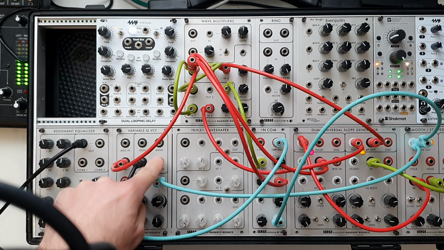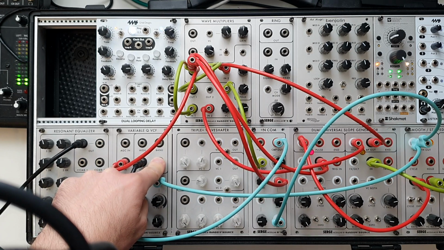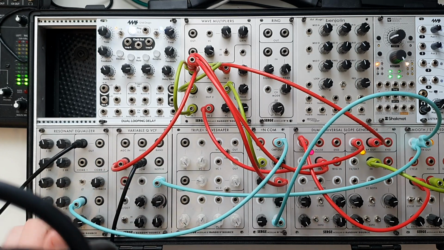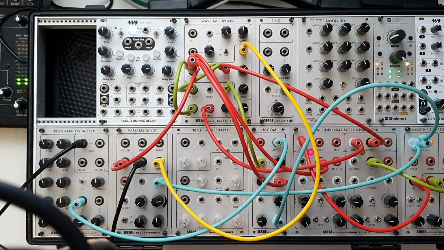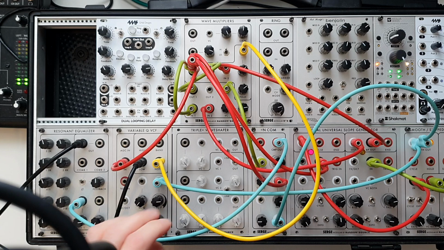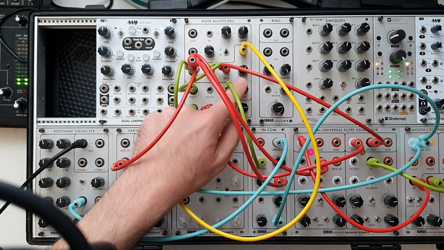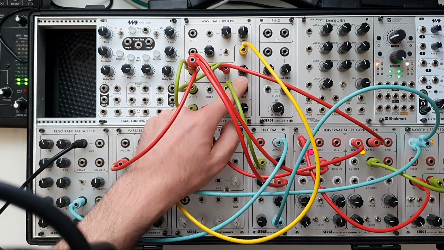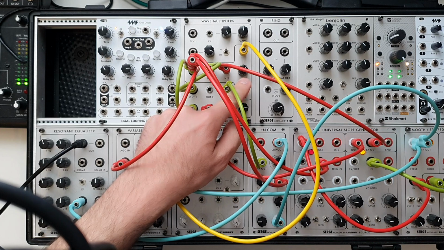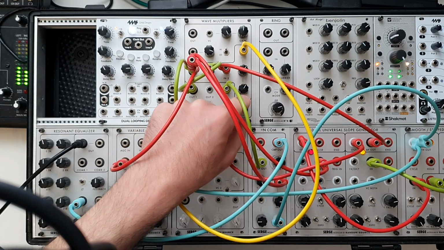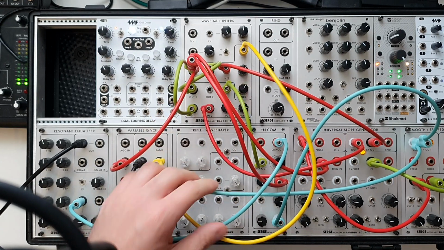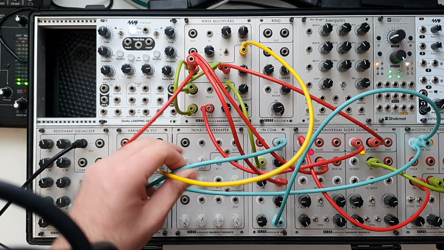The note output from the filter will go into the other section here, to modulate the other fold. Dramatic changes when you're just playing with the fold sections here, fold knobs here. Oh yeah, that's it. Actually, I'm done.